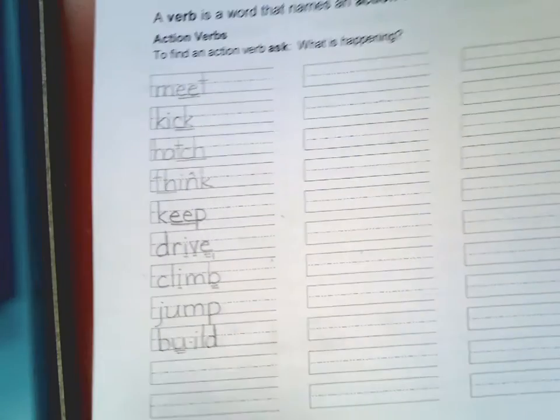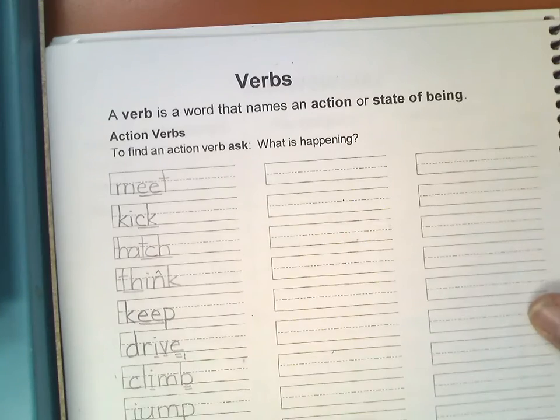Let's see. I will write in my new notebook. Write. Class, is write a noun or a verb? All right, good. It is good if you said verb. That's what it is. It is an action. It's something that you do. So let's go to page 16 where we have our verbs.